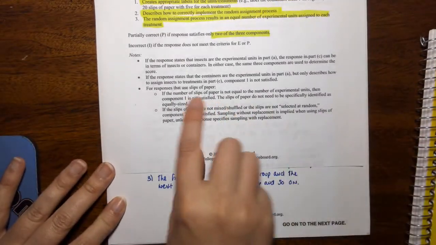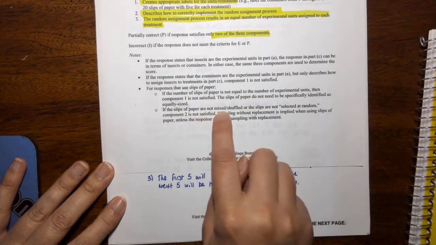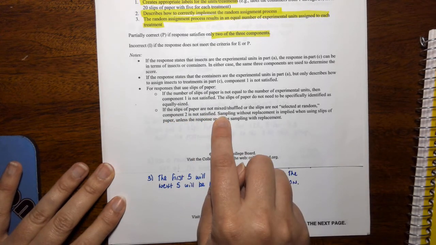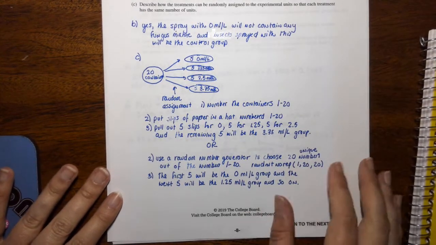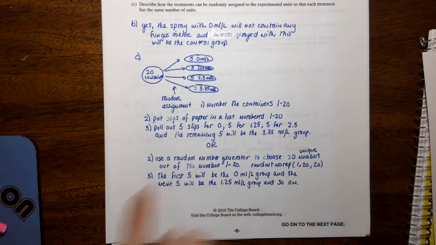I think I got a P for this because I did not say that they're not mixed or selected at random. Well, as you can see, I do this without reading the guidelines. So I did not say that they were mixed between. Interesting. However, what if I put both of these in my answer? Would I get an E then?